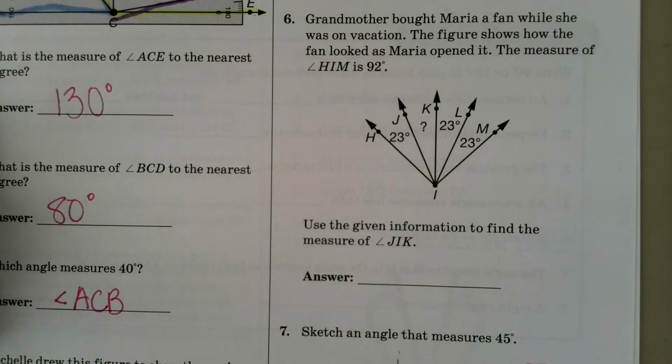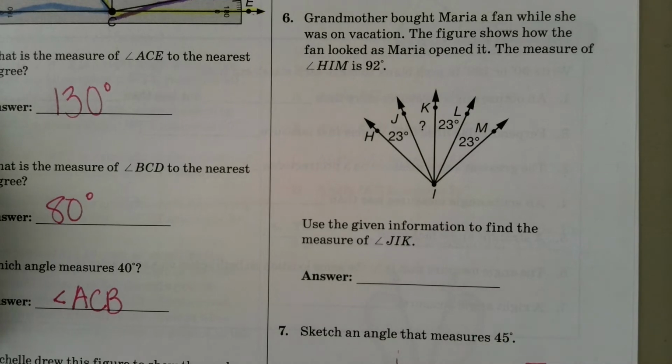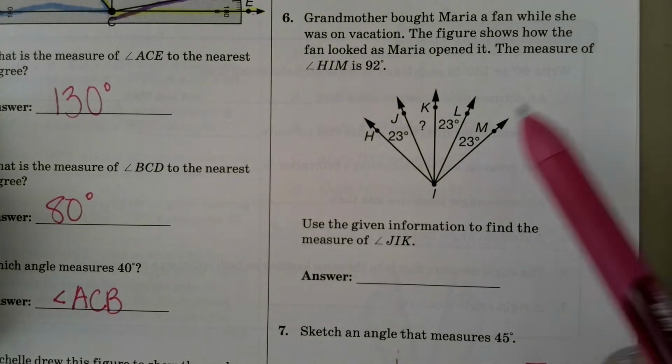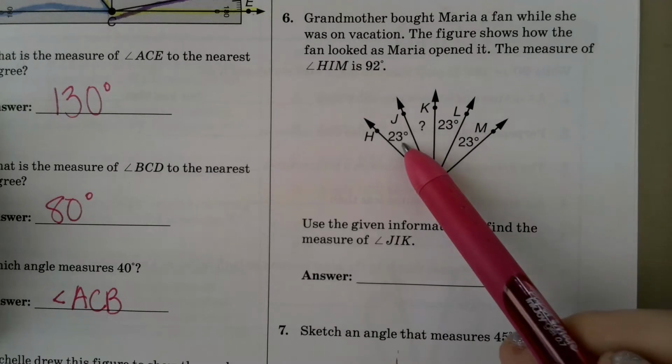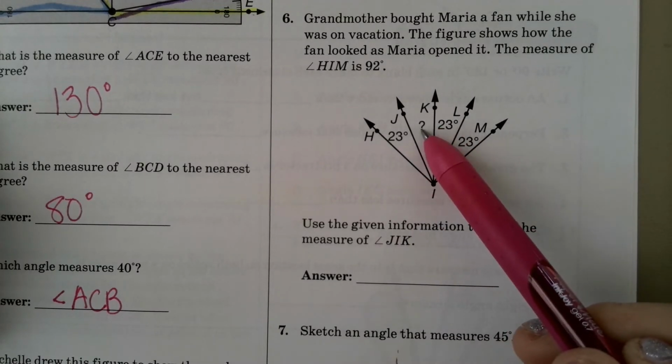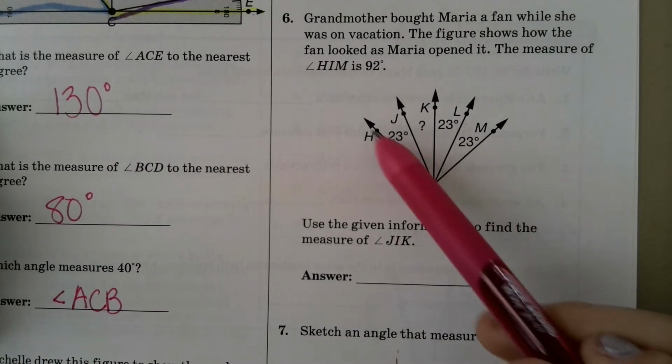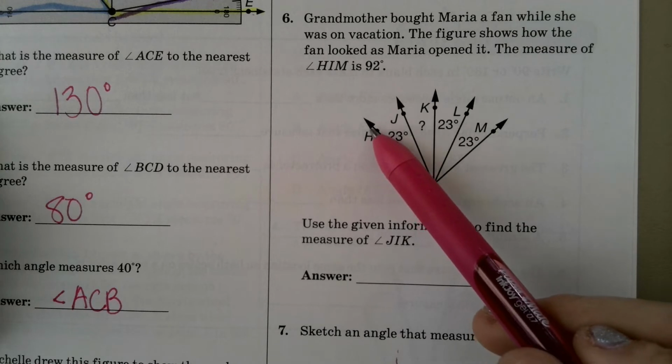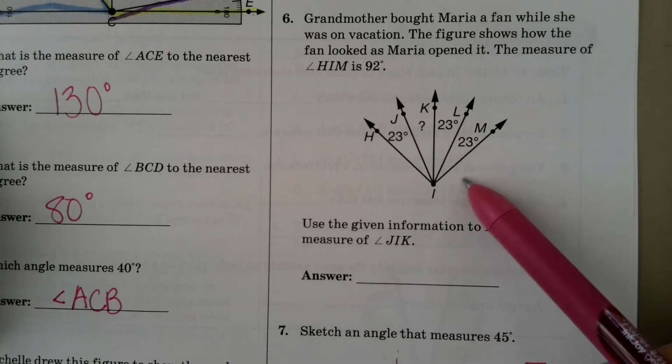Alright, so if you look at number 6, wow, there's a lot going on here. You've got to pay attention to the angle names that it gives you so you don't get confused. Alright, so I'm going to look and see what we got here. We have an acute angle, an acute angle, an acute angle. This is clearly acute, but I don't know the measurement of it. And all of those are forming a larger angle, okay?